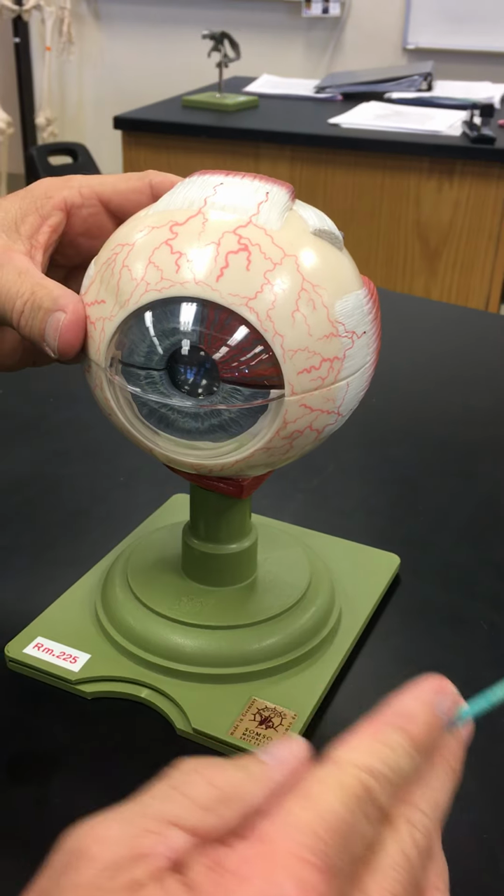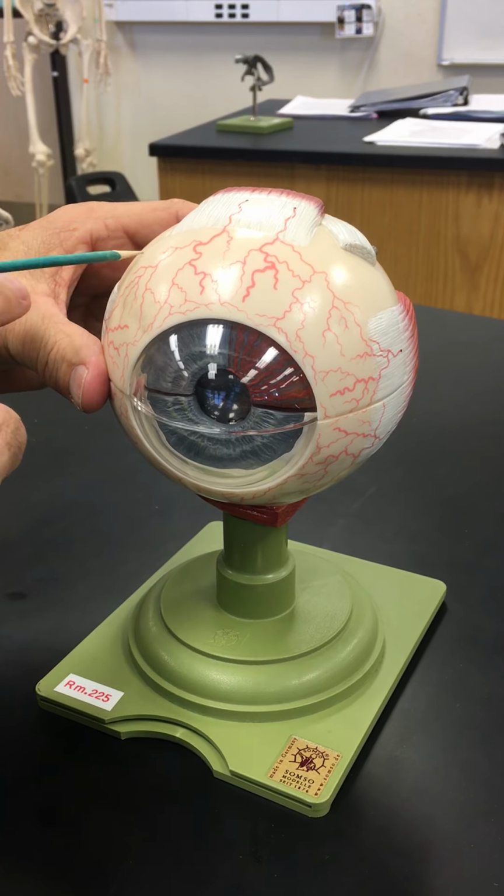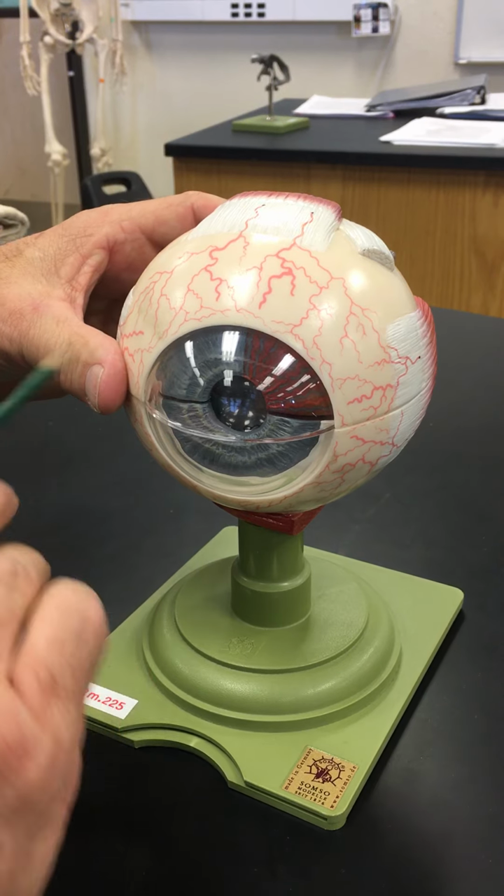Okay, so for our large eye model, we'll start on the outside here. So the fibrous tunic would include the posterior portion, the white of the eye, which is the sclera. The clear portion on the interior, this dome-like structure, is our cornea.